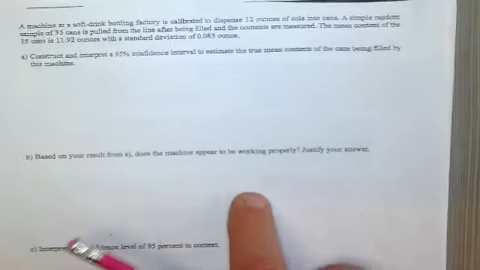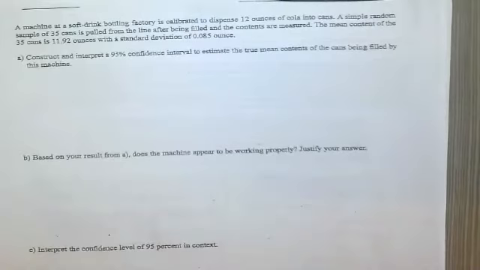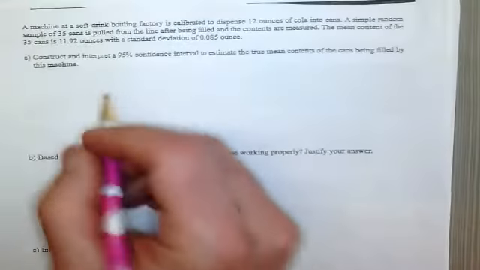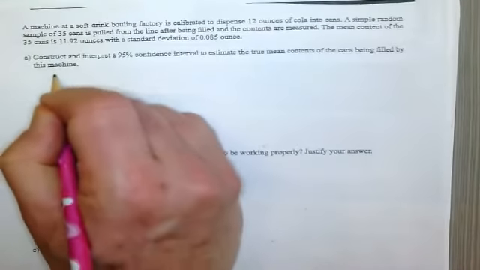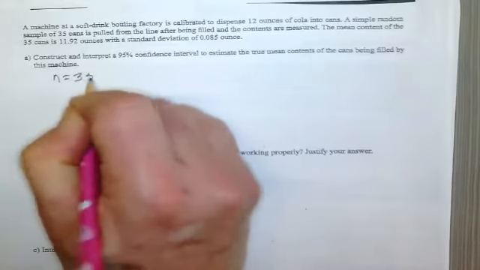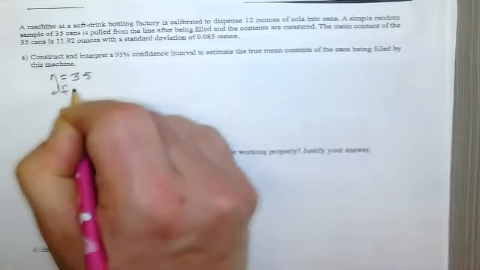Okay, so now let's do the confidence interval on the other side. On this side, it said a factory soft drink machine dispenses 12 ounces into cans. This is just like the coffee question that we've already done. Simple random sample of 35 cans, so N equals 35. That means my degrees of freedom equals 34.